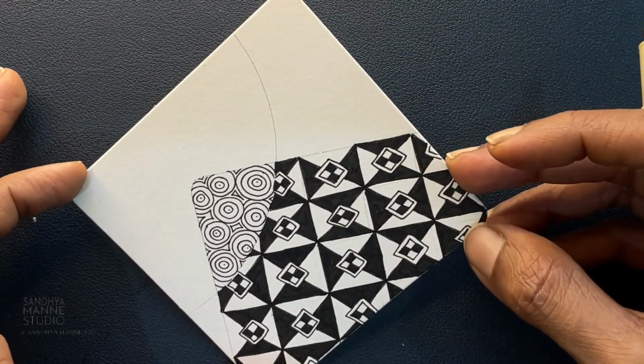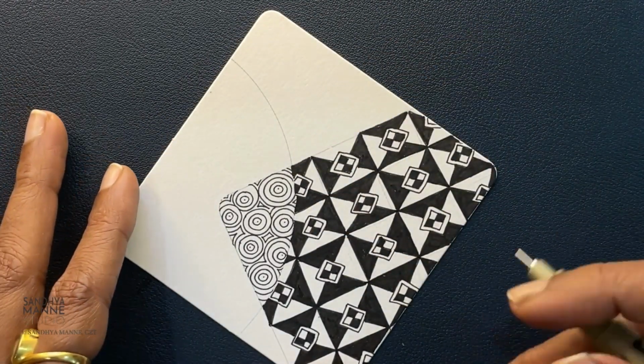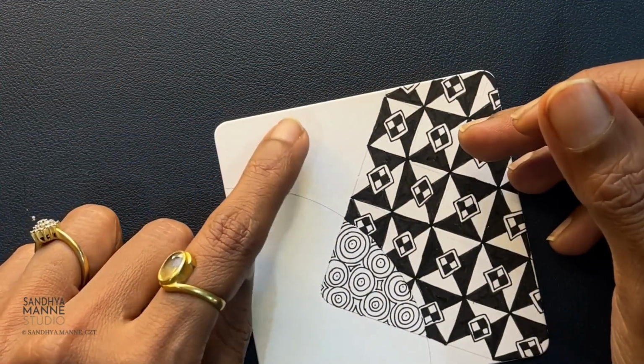Okay, so there it is, Cells all done. Okay, so I'm going to start with Tangle Flux here.